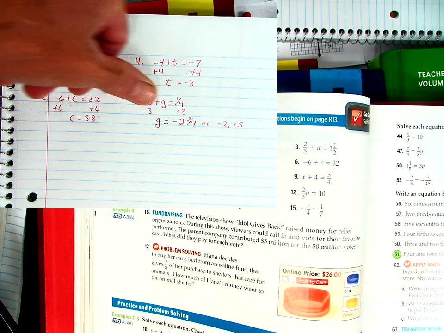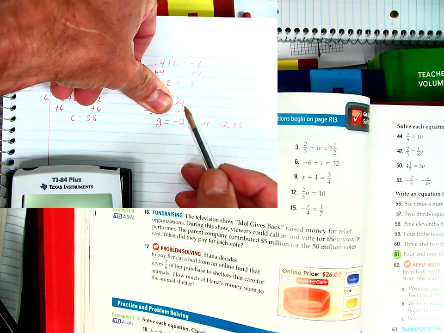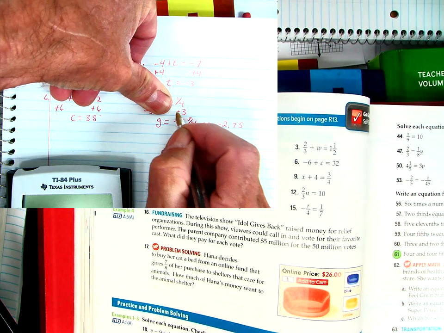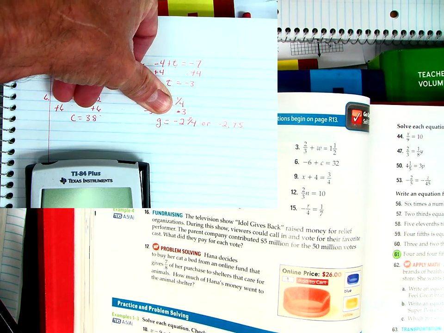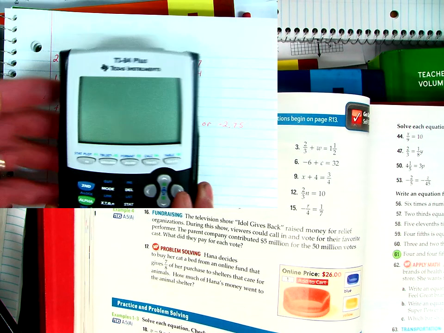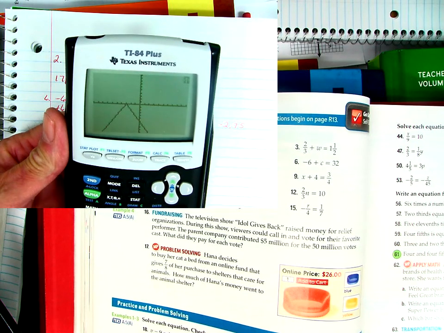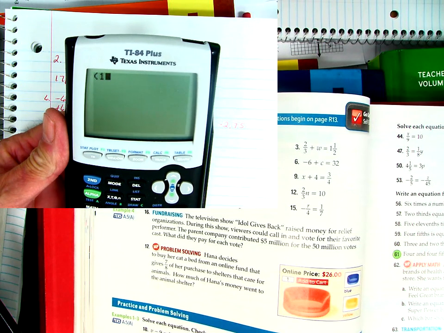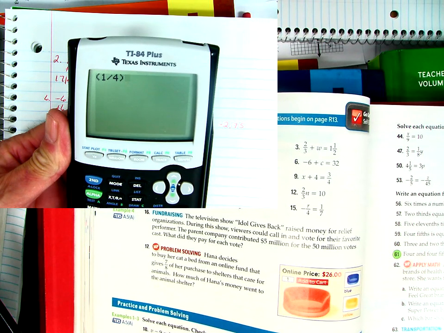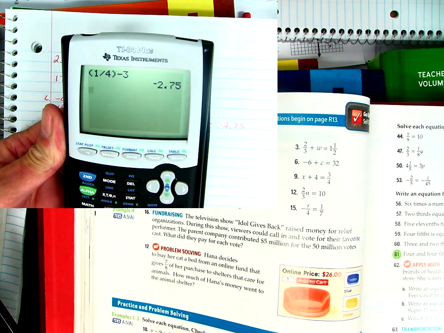Now in the calculator, you would do this exactly the way that it looks. 1 being divided by 4, take away 3. But when you go plug in 1 being divided by 4, be sure and put it in parentheses. That's the easiest way to put a fraction in a calculator. So 1 divided by 4 minus 3 is negative 2.75.